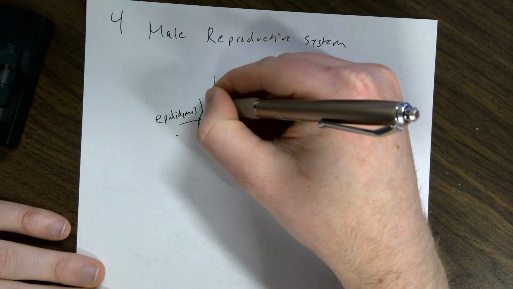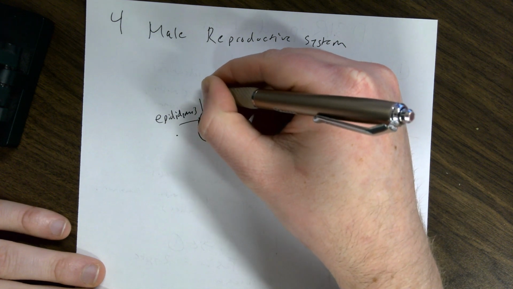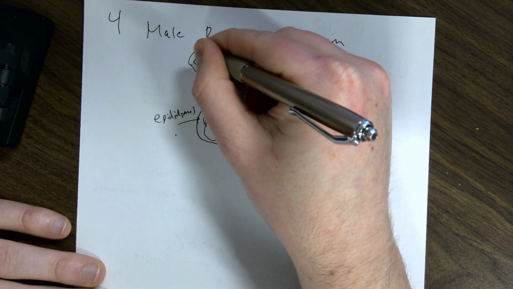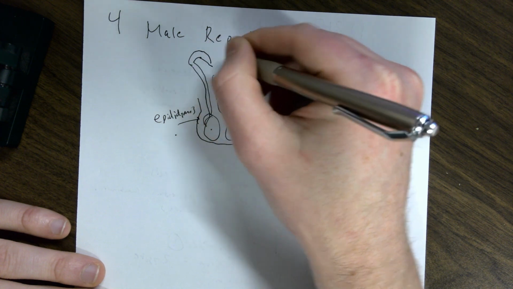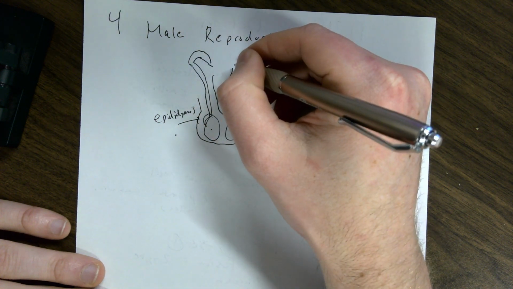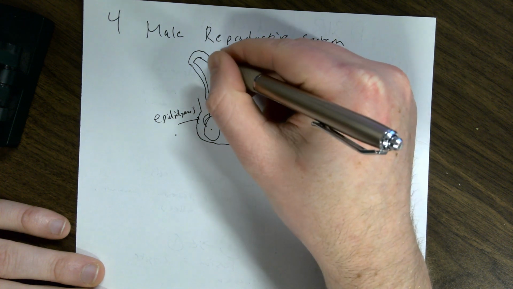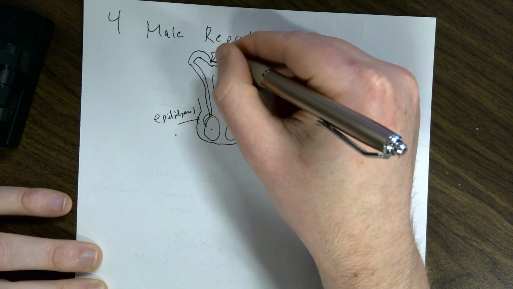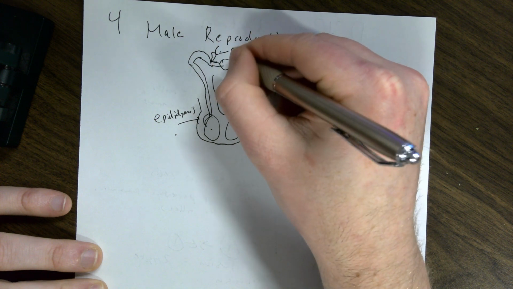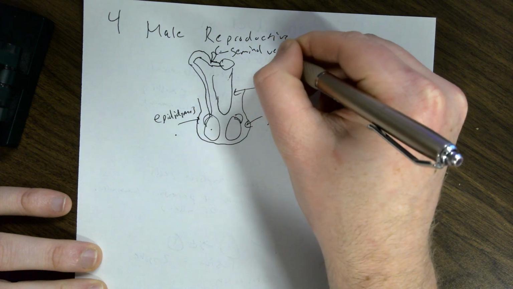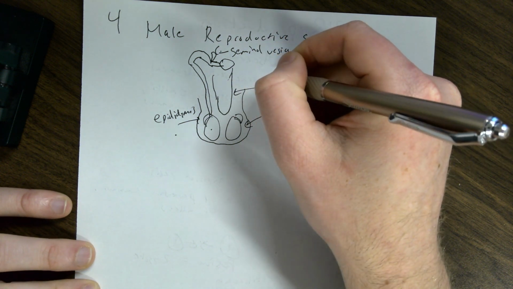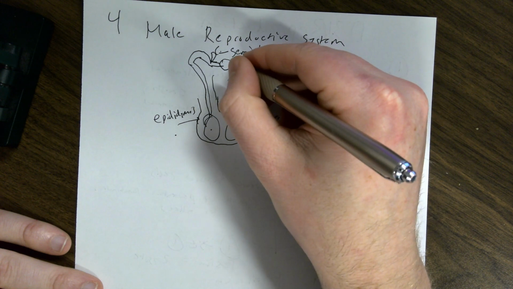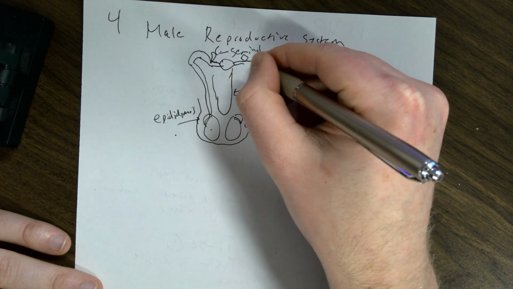And then that is connected to a tube called the vas deferens. So the vas deferens goes up like this, loops around, and it will connect to the prostate gland. And there's also the seminal vesicles. Okay, so there's seminal vesicle. Seminal vesicle is for secreting fluid like fructose and mucus and prostaglandin. And then looks the same on the other side.